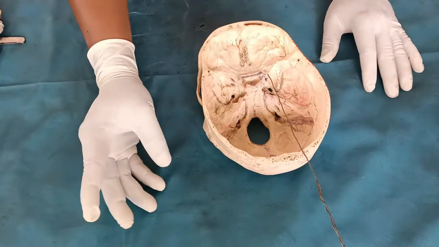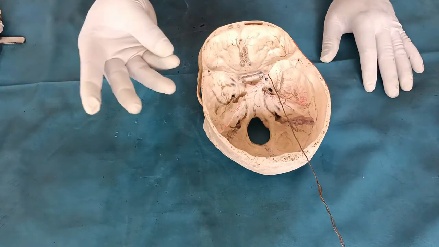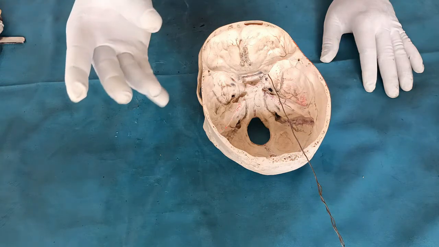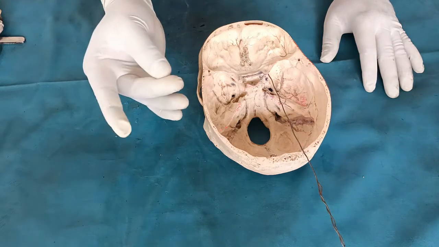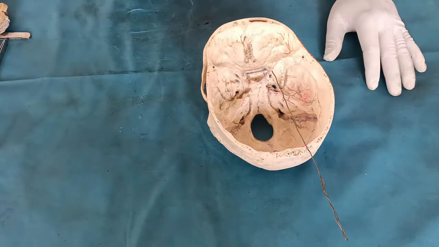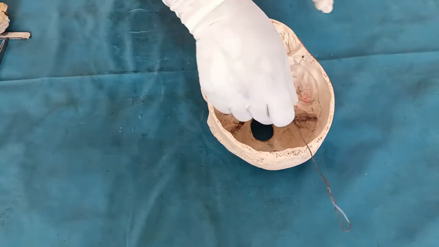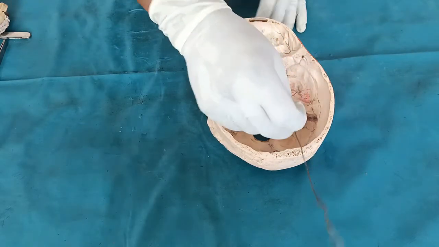Recollect. V1. V1 means what? Ophthalmic division of trigeminal nerve. Okay. 3rd cranial nerve, 4th cranial nerve, 6th cranial nerve. Then superior ophthalmic vein, recurrent meningeal artery, which is communicating the lacrimal artery and middle meningeal artery. These are the structures passing through the superior orbital fissure.